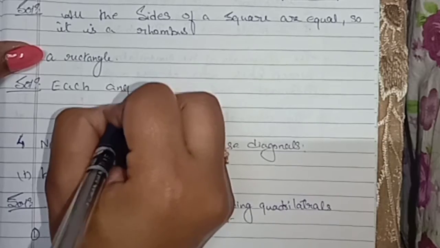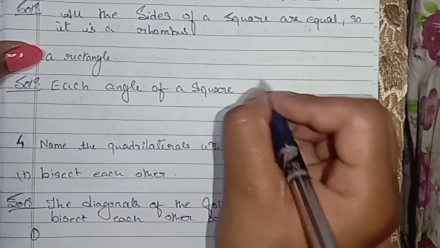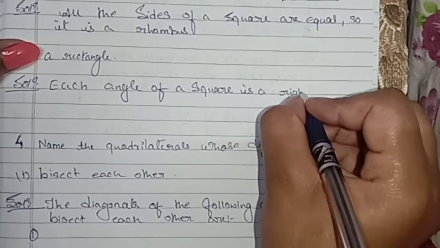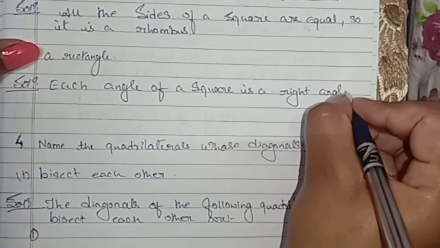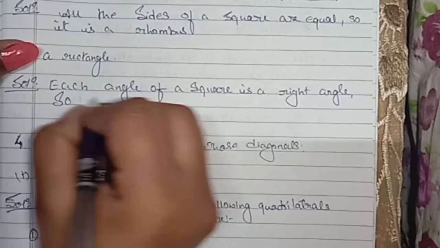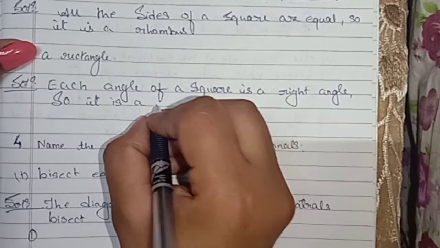Each angle of a square is a right angle, so it is a rectangle.